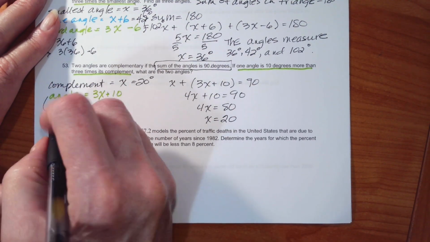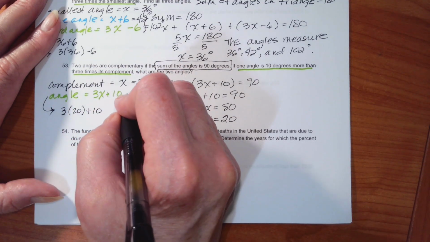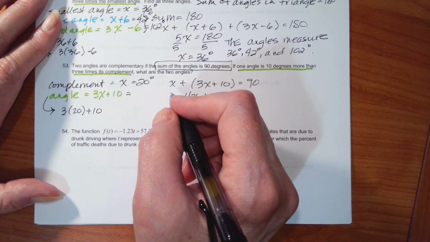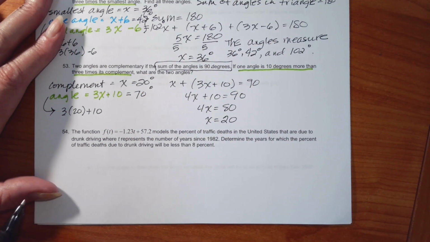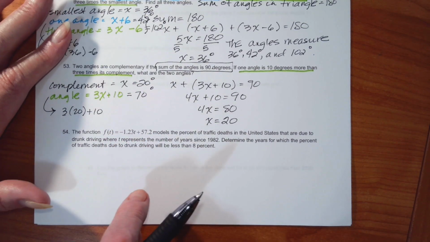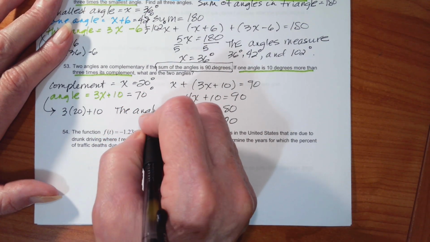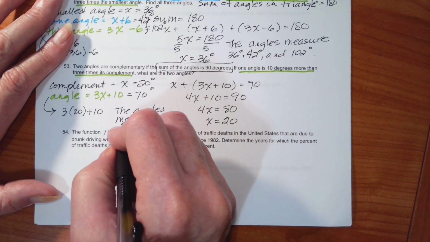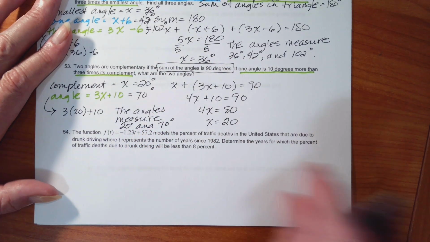This angle is 3 times x plus 10, so that's 3 times 20 plus 10, which gives me 70. So the two angles are 70 and 20. So the angles measure 20 degrees and 70 degrees.